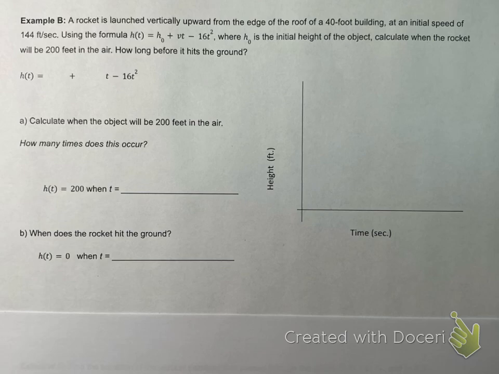Example B. It says a rocket is launched vertically upward from the edge of a roof of a 40-foot building. Okay, that's important. So we know that the starting point is at 40 feet. So we can immediately go to our picture. Start it here. We know this is 0, 40.